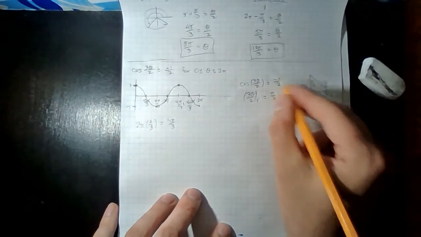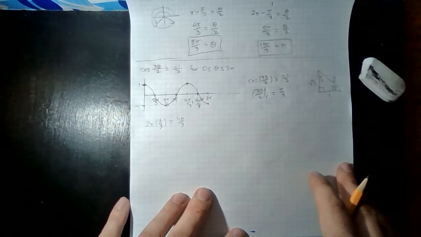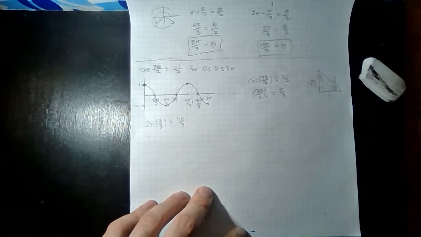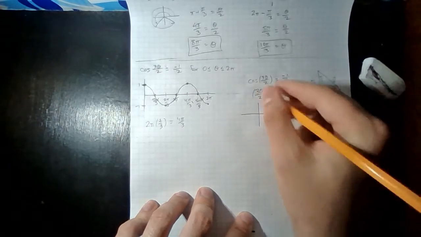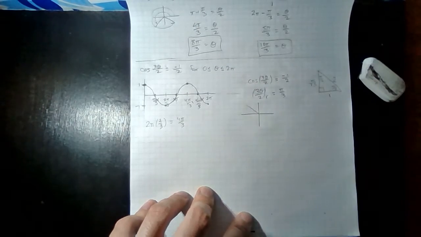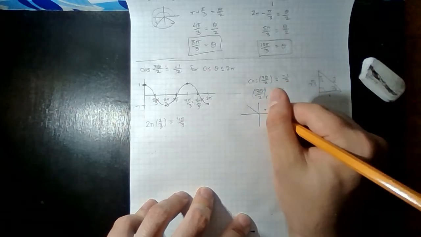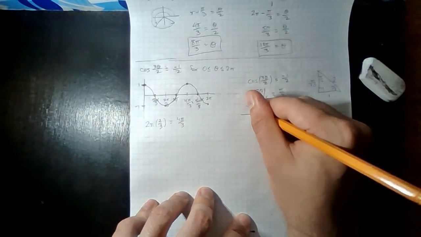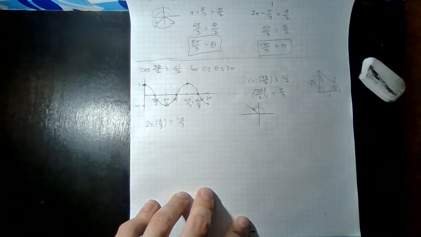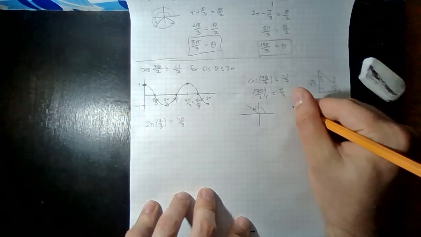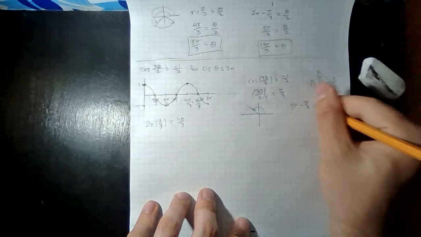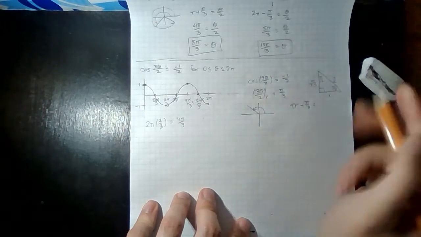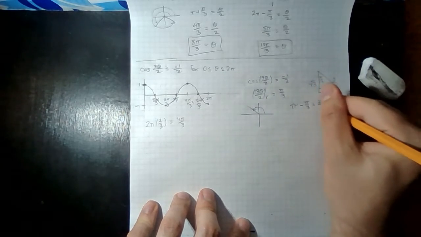We don't care that this is negative or positive. We can worry about that after. Cos is negative for the first time in the second quadrant. So this angle here, that is pi minus our related acute angle, and that has to equal this 3 theta over 2.